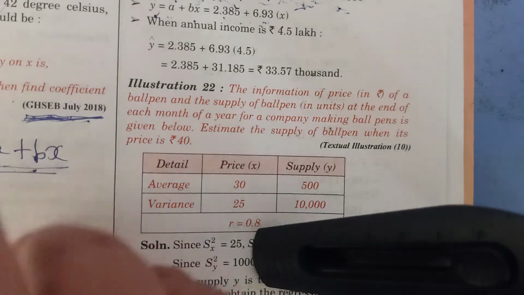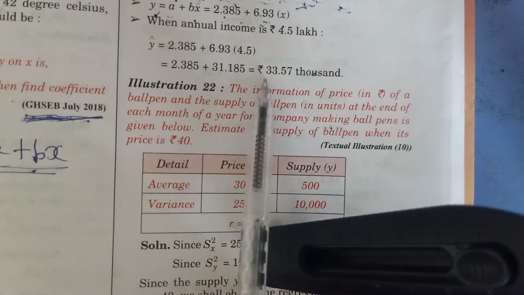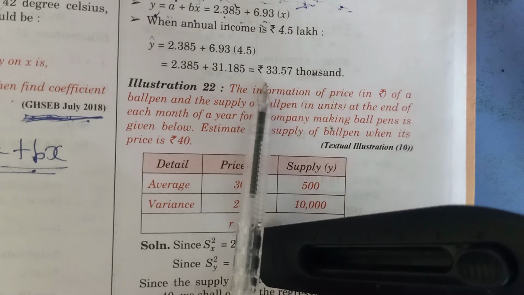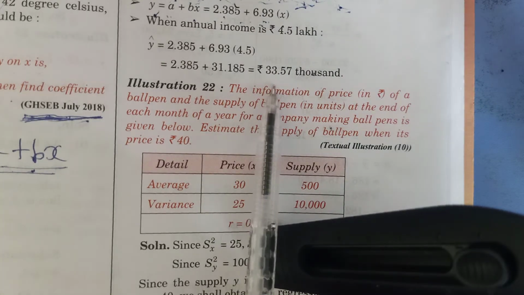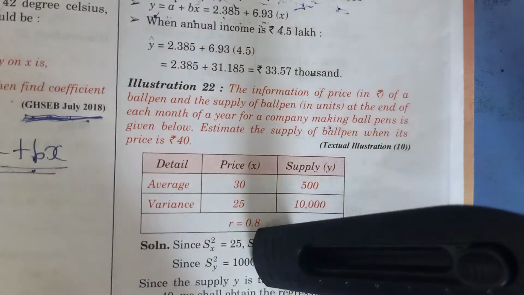We have to write at the end of the sum that whenever the annual income of the family is rupees 4.5 lakh, then their annual investment is 33.57 thousand rupees. This is our final answer.